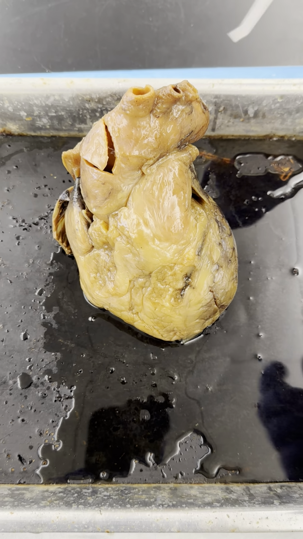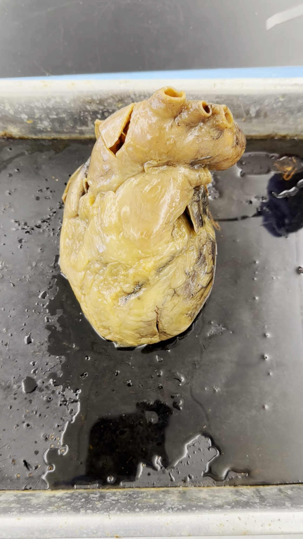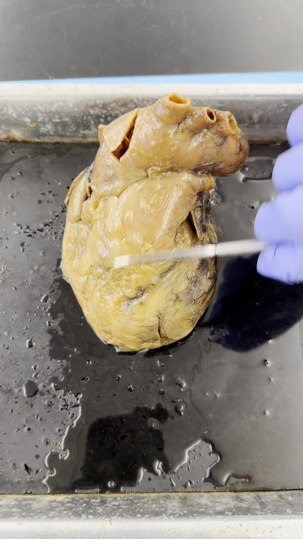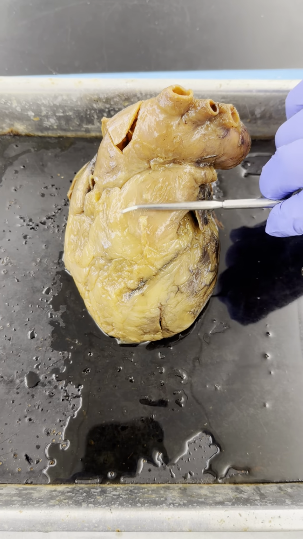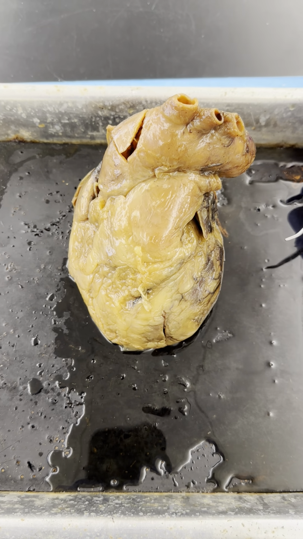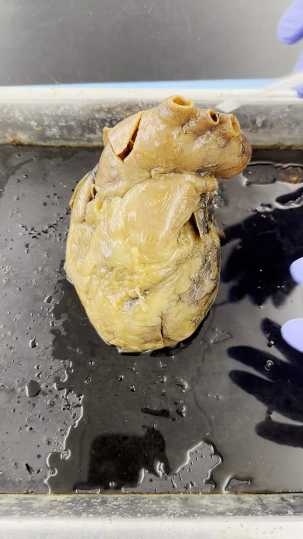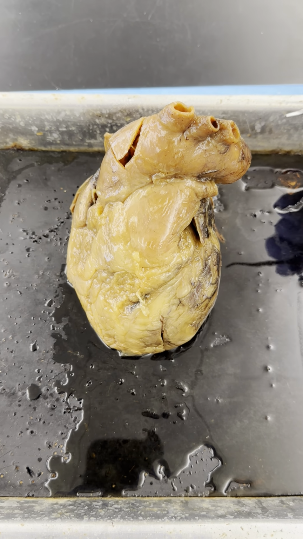Ready? All right, so this is going to be a walkthrough of our cadaver heart. And what we see right here is the anterior surface. This is the part that faces the sternum. So if you were facing someone, this is the view of the heart that is facing you. But let's orient ourselves so that we know that, because you would not be told that on an exam.